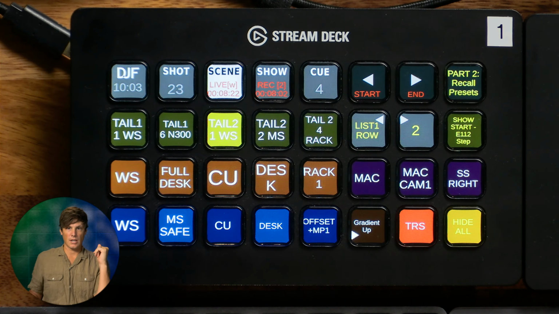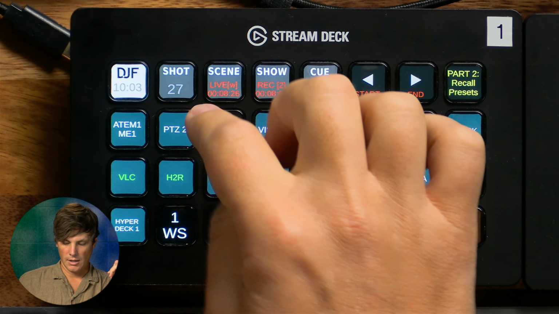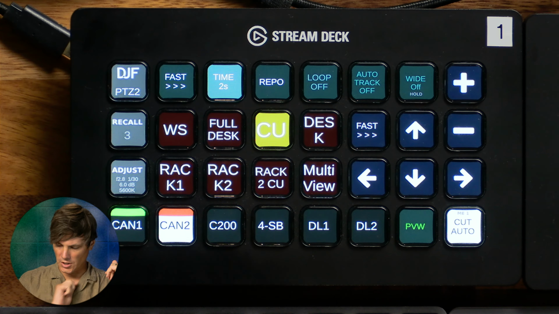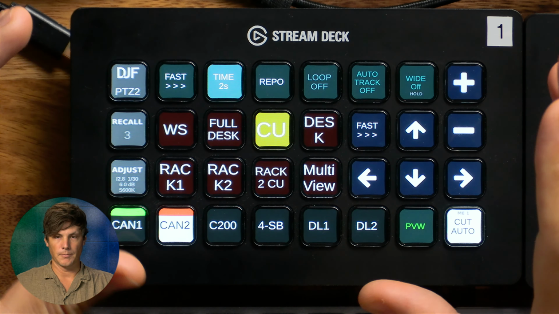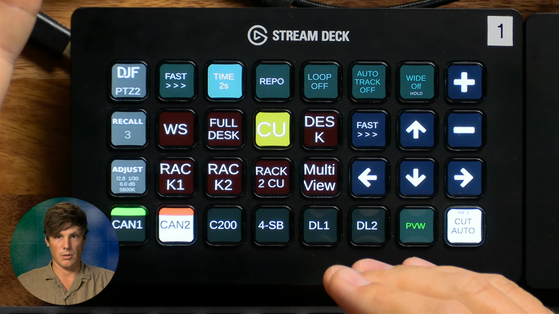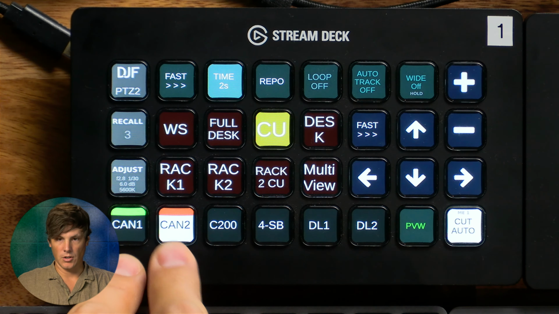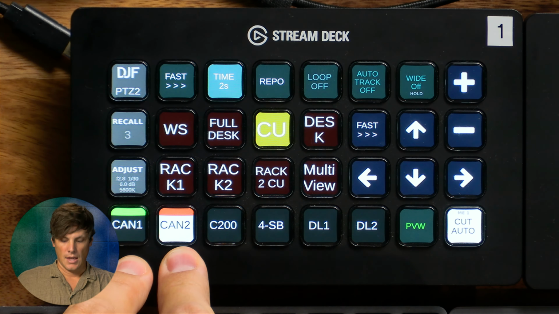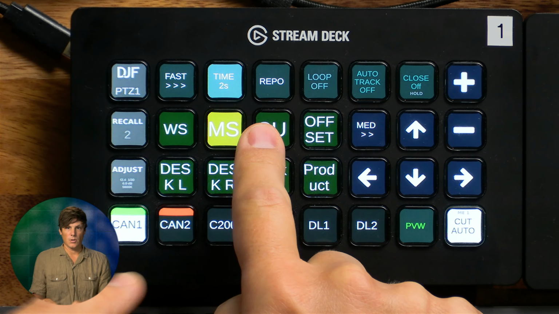So I'll take a look here at my console, and I'll jump over to my profile. So this is the camera profile that I've programmed that is available for purchase on my website, which controls 6 cameras. I've only got 2 that are plugged in today. And it will essentially mean you can sort of manually run a show.